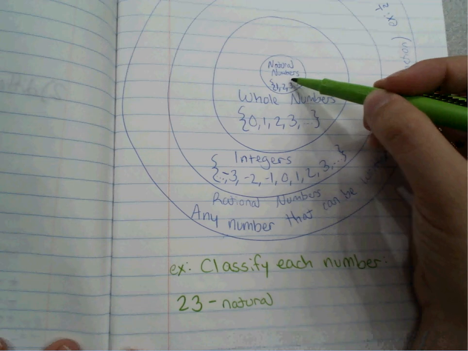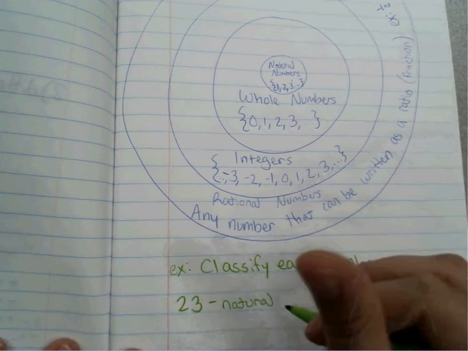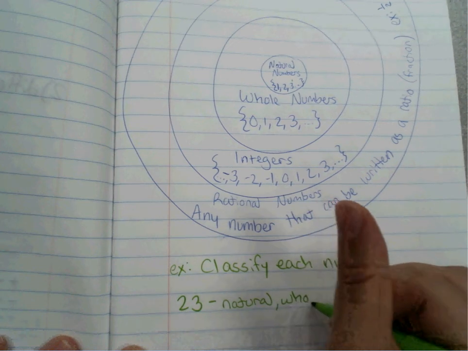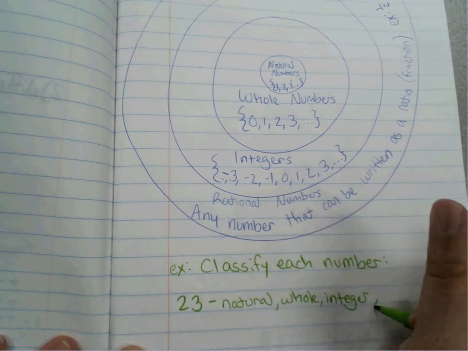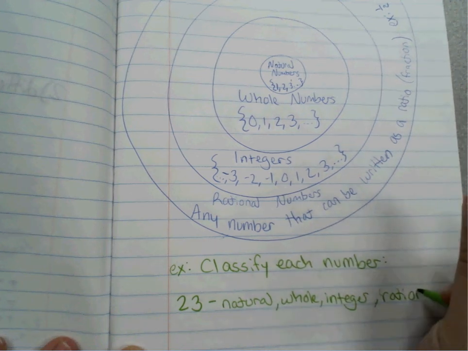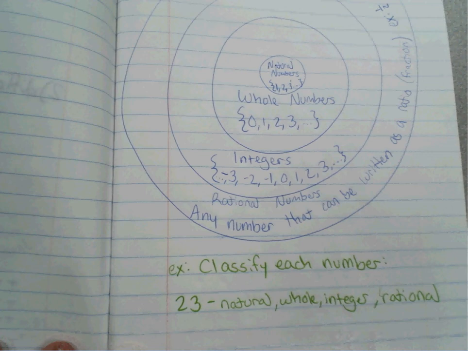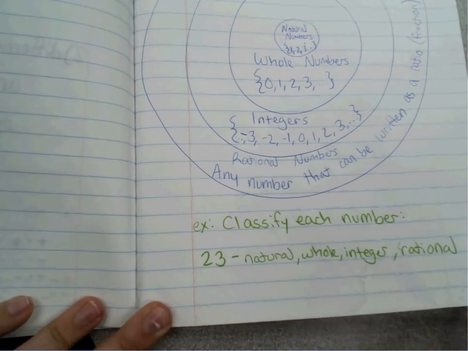So it starts at natural. So if we keep going out, it's also going to be a whole number, an integer, and a rational number. So all natural numbers are going to end up being everything.